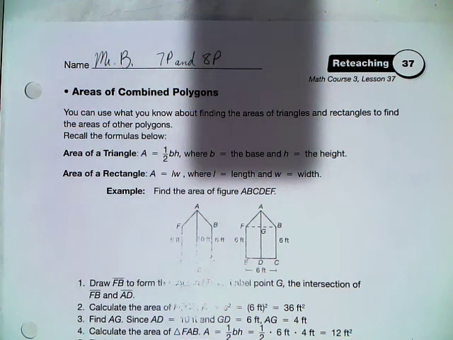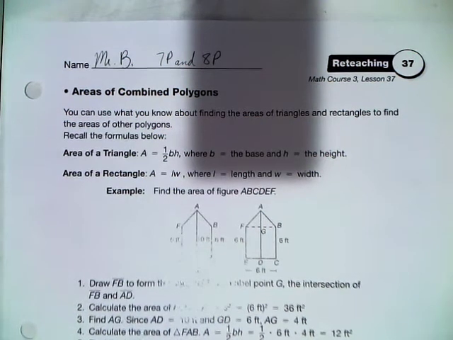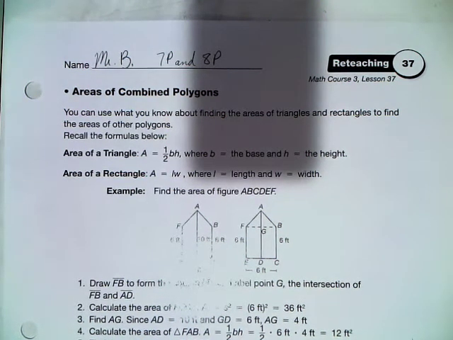This video is for my pre-algebra classes. It's over lesson 37, areas of combined polygons. Well, ladies and gentlemen, in order to find the areas of combined polygons, if you can find the areas of their individual pieces and then just add them together, then you'll have the area of the whole polygon.